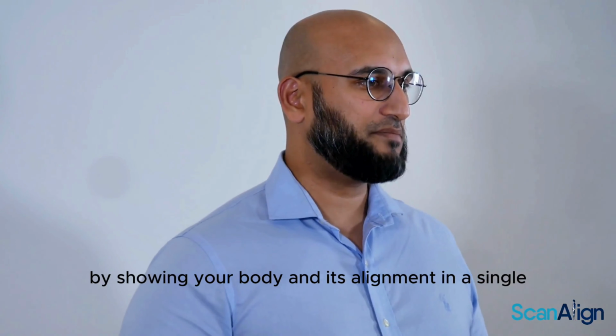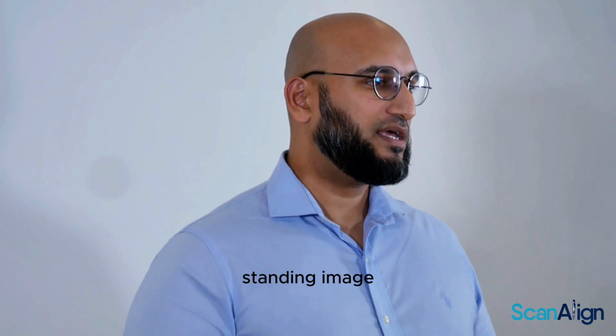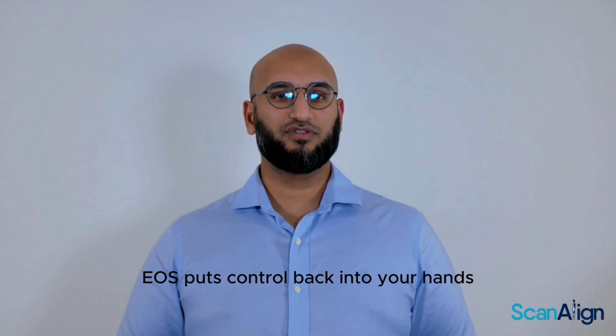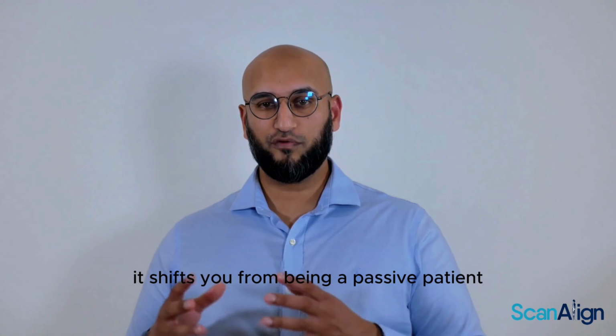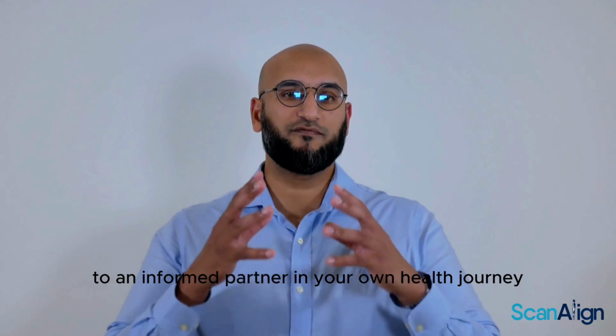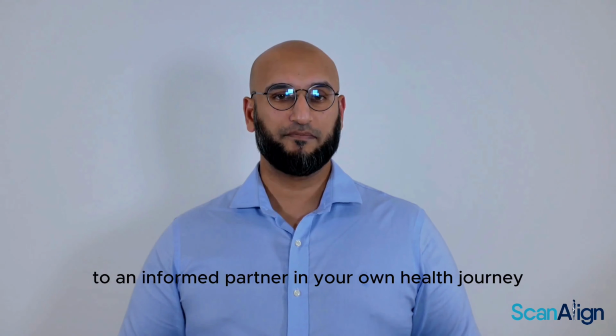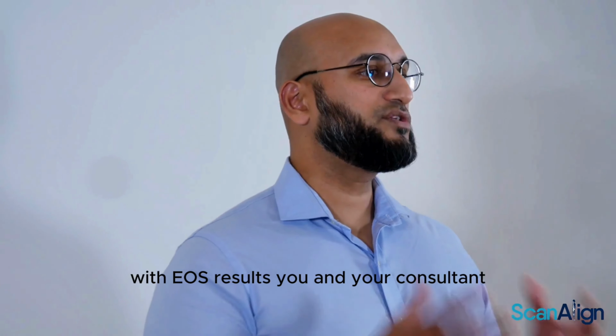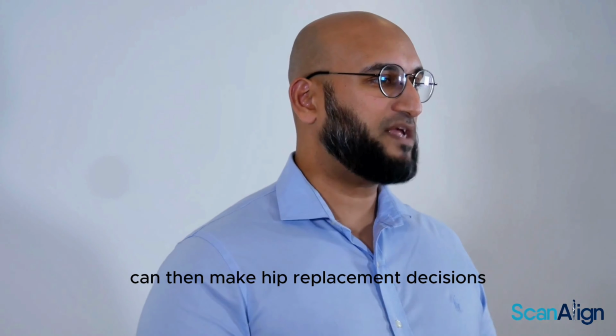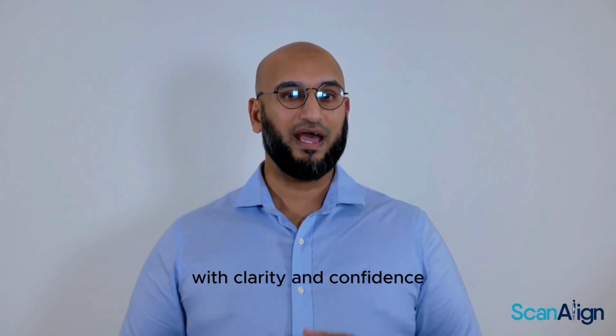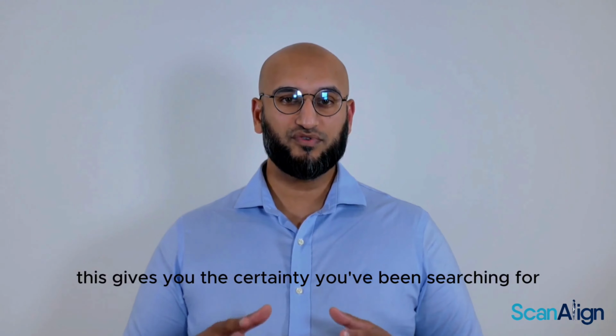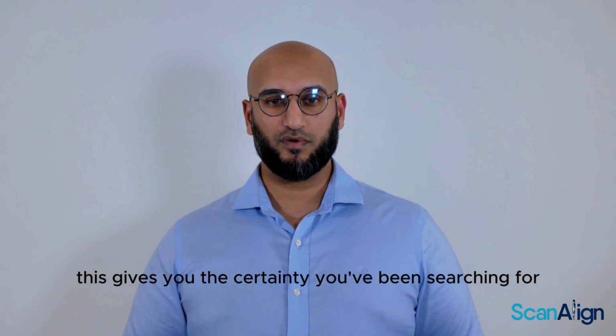EOS is more than just a scan. It's a way to understand how your whole skeleton works together. By showing your body and its alignment in a single standing image, EOS puts control back into your hands. It shifts you from being a passive patient to an informed partner in your own health journey. With EOS results, you and your consultant can then make hip replacement decisions with clarity and confidence. This gives you the certainty you've been searching for.